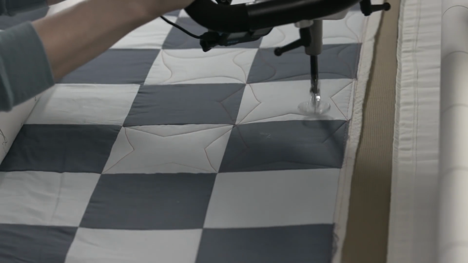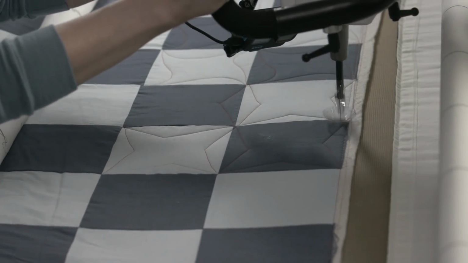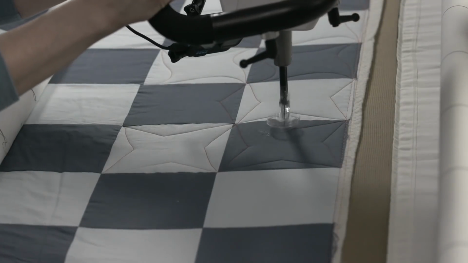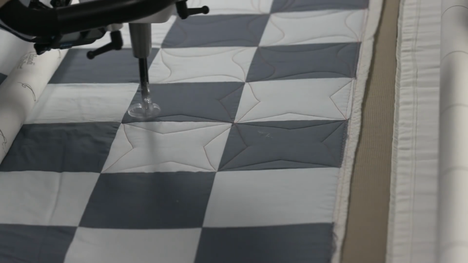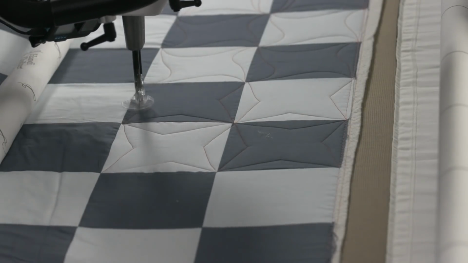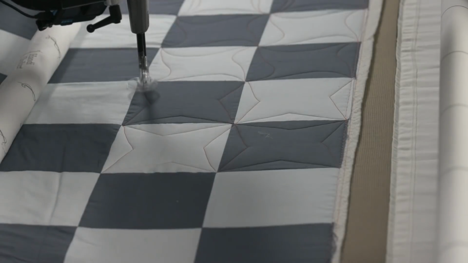I always tell people have fun with it. Yeah, absolutely. This one reminds me of a pinwheel or a starfish, depending on what part of the design you're looking at.